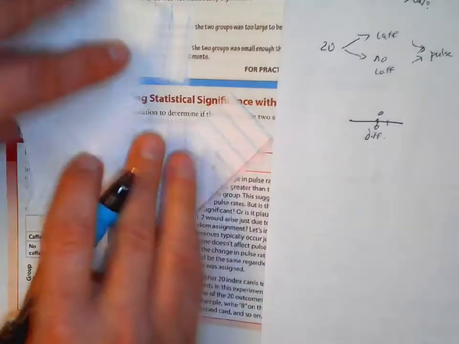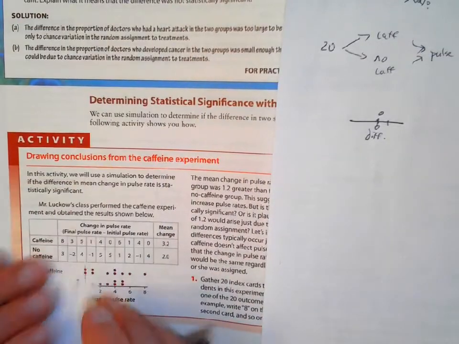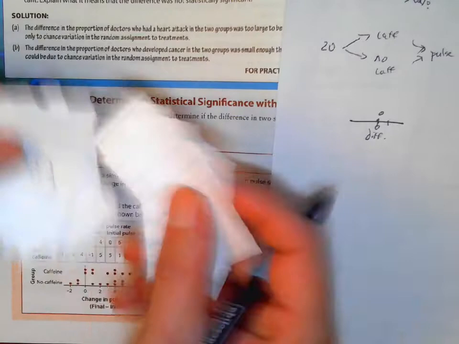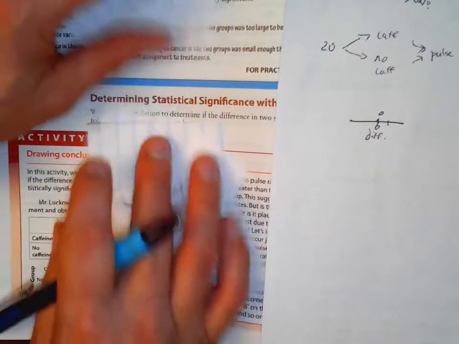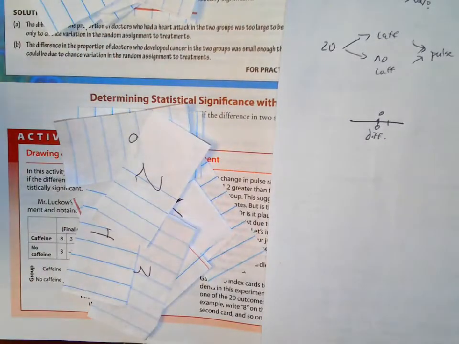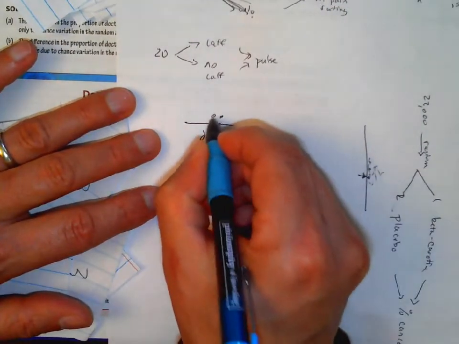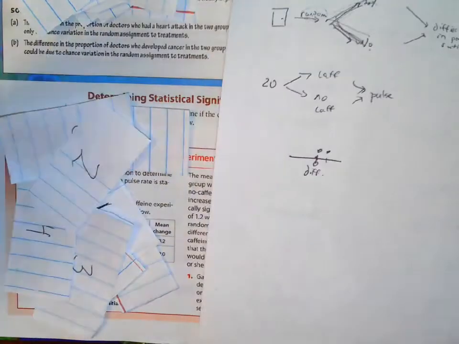Okay, I mix them all up again. I mix them up really well, put them in a hat or whatever. I put them out again in 10 and 10. There's a group of 10 and a group of 10. I would do that randomly. And let's say the mean of this one and the mean of this one had a difference of 1. And I can do that over and over and over again.